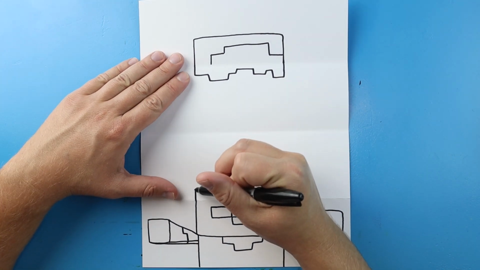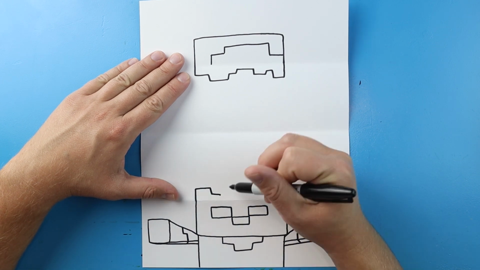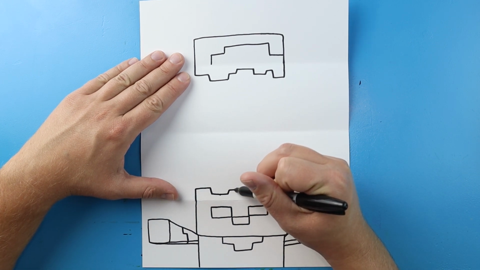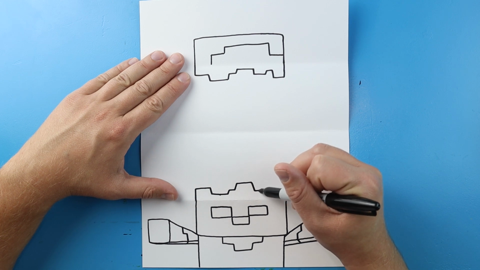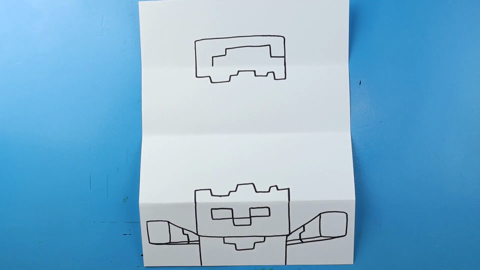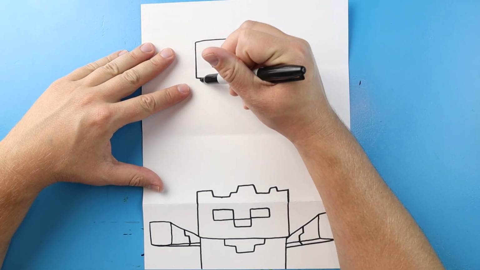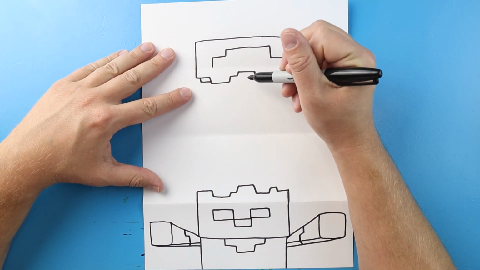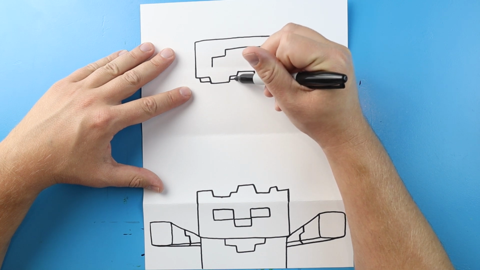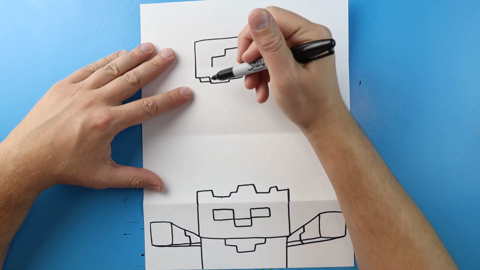Then let's do the same thing here. Let's just bring this line over and down. And then we're just going to make these same little shapes right across here and just connect it. Then what I'm going to do is draw a couple little shapes right behind here. So just some little ones right behind here, just to make it look like there's other pieces.